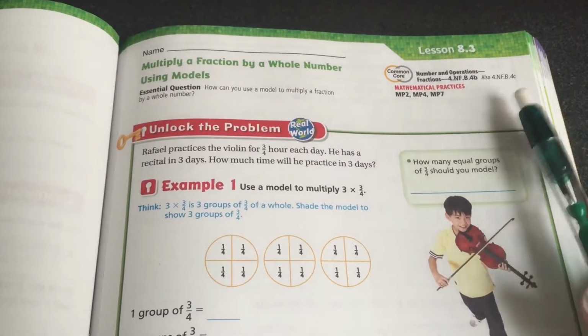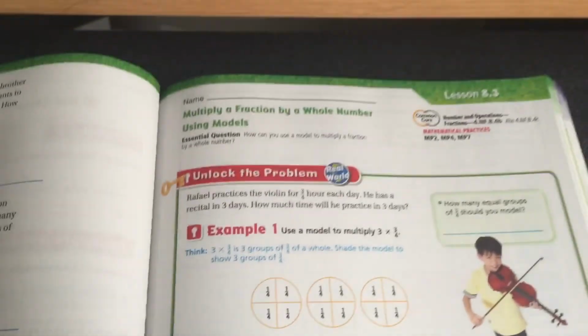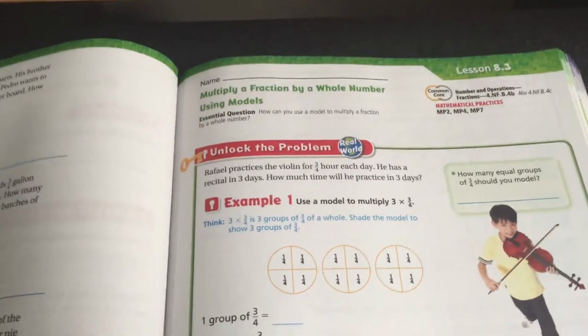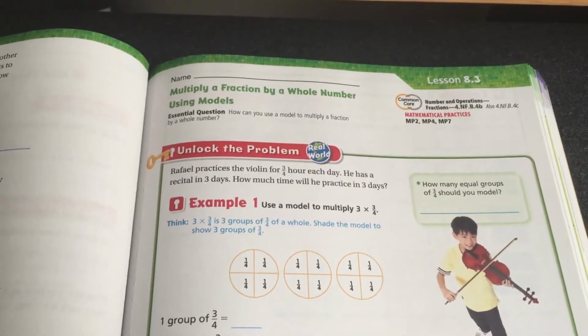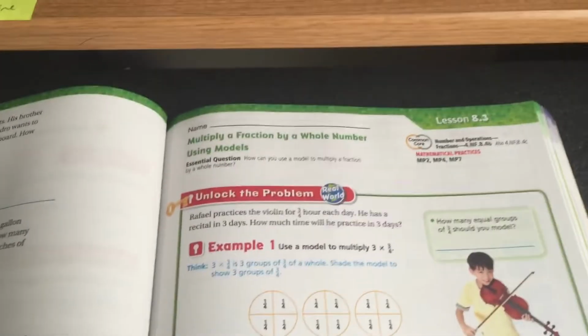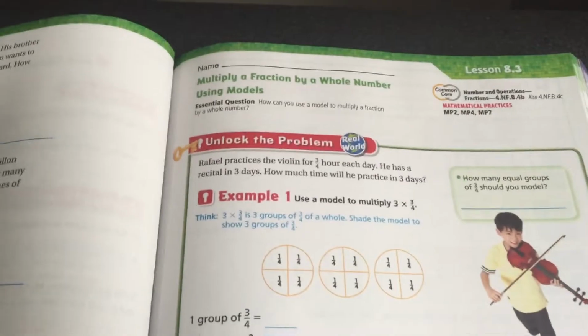Hey guys, this is lesson 8.3. If you're following the lesson plans we sent out, this is the lesson you're going to do for April 14th. It's Tuesday. This is multiply a fraction by a whole number using models. So again, we're continuing with multiplying fractions, but it's not as scary as it sounds, I promise.